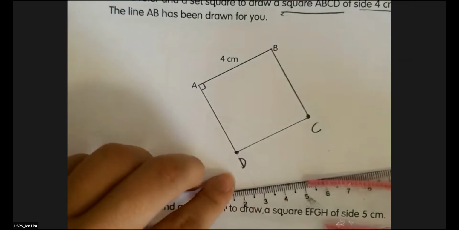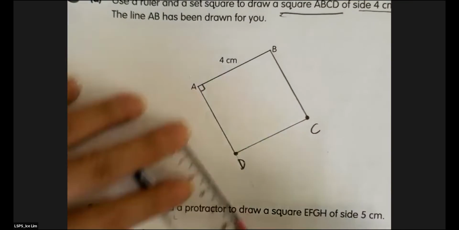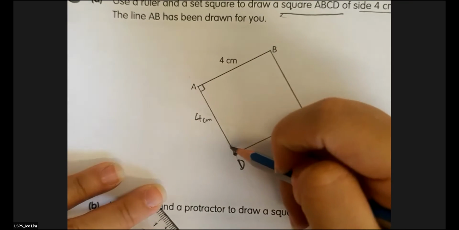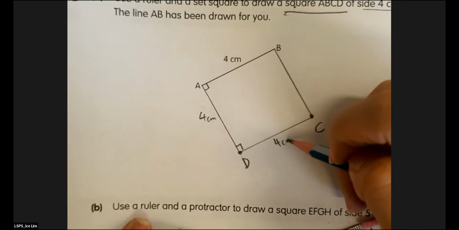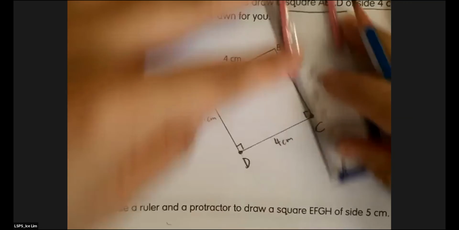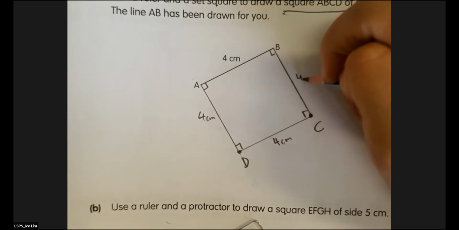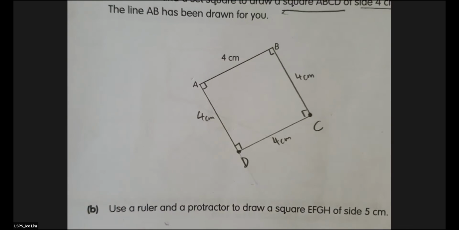Check my measurements. 4 centimeter. 4 centimeter. It must be very clean. Okay. Put the angles aside.